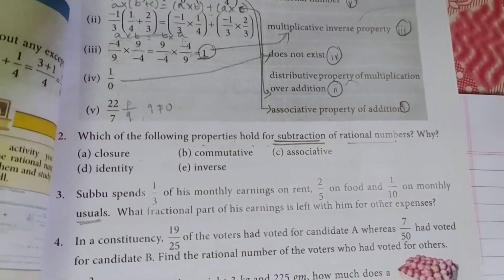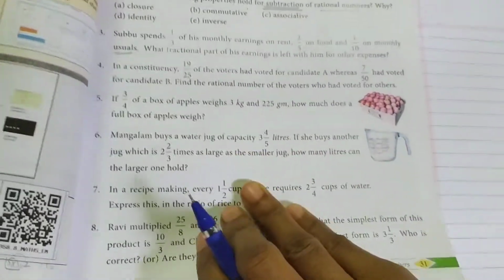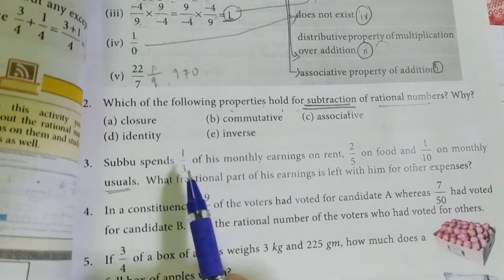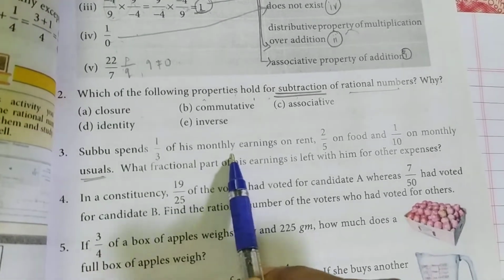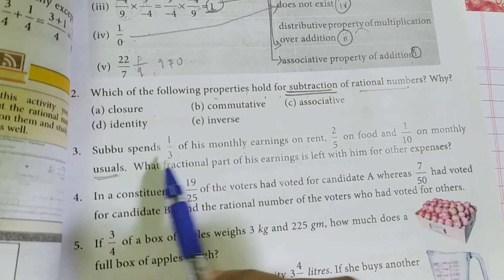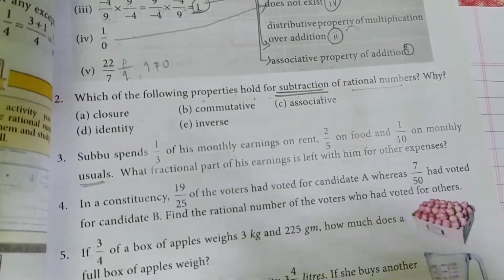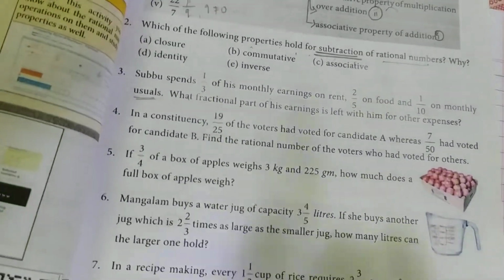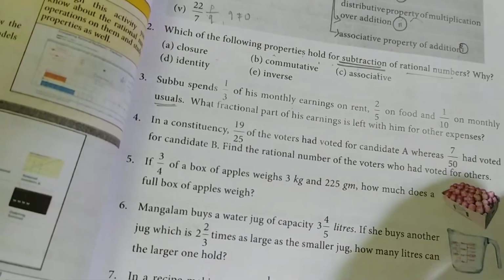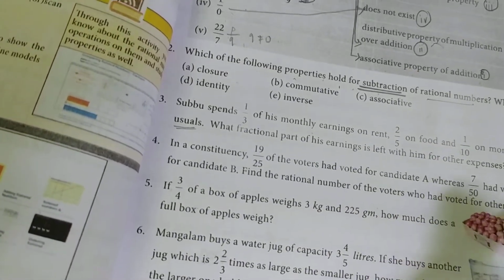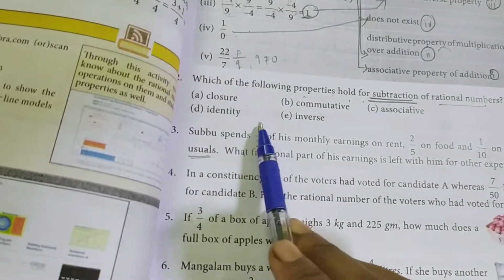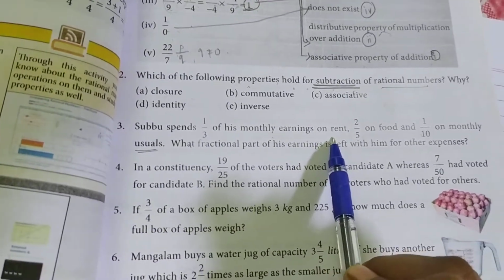Now we are going to see about the third sum. What they mention: Subbu spends 1/3 of his monthly earning on rent. So he is giving 1/3 of the amount as rent. They didn't mention any amount. So you are totally earning some amount, getting a salary of some amount, and you are giving 1/3 of it as rent.